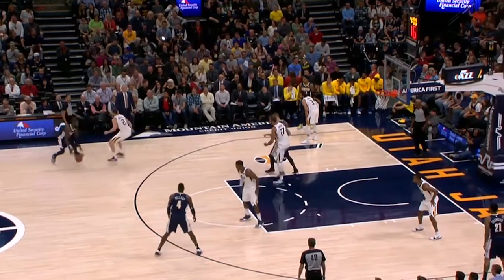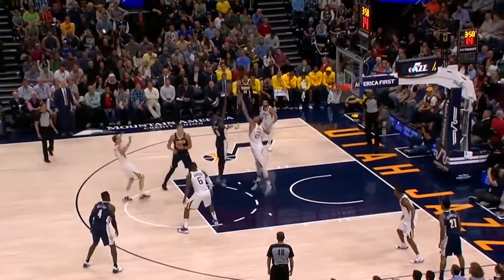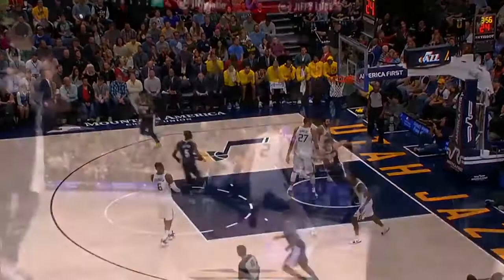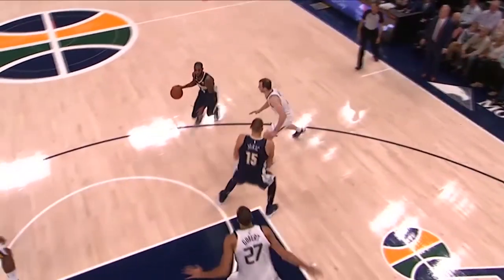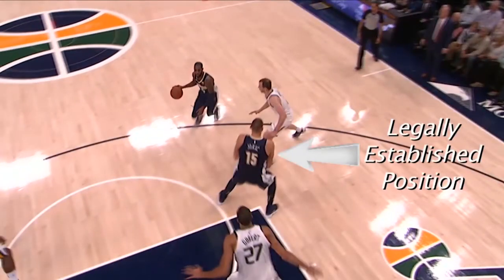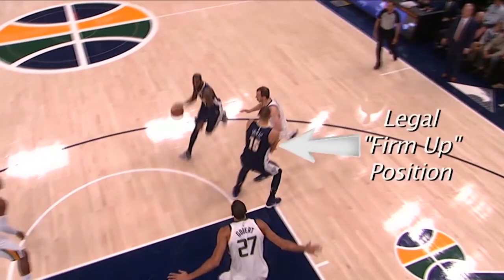Let's talk about screeners' movement after establishing a legal position. Screeners do not have to have both feet on the court, nor do they have to stay completely stationary. Screeners are allowed some slight movement to firm up their position, but cannot deliver a blow with that movement. On this screen, Nikola Jokic gets directly into Joe Ingles' path, then moves slightly to his left to firm up. Jokic absorbs the contact and does not deliver a blow to Ingles, making this a legal screen.